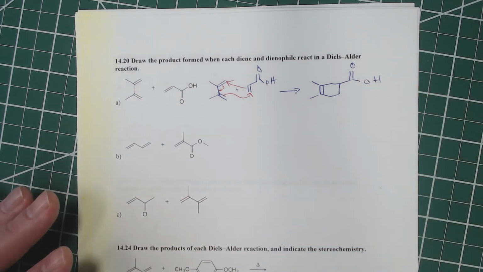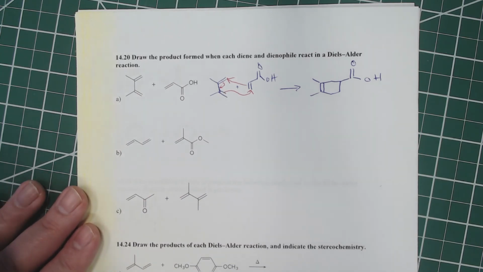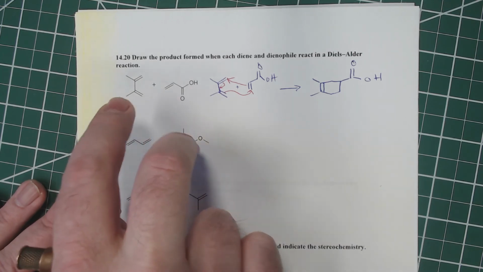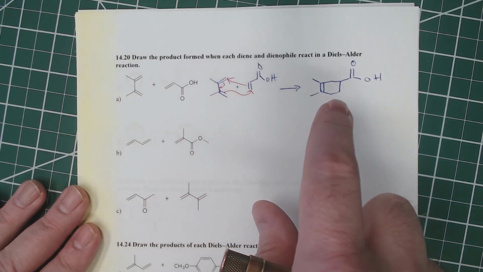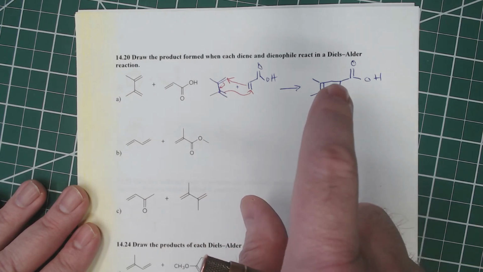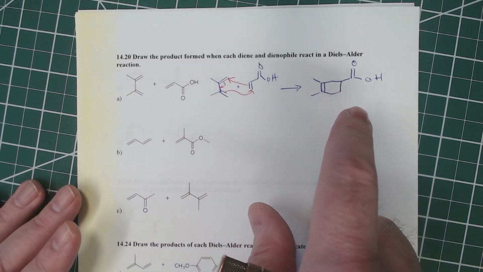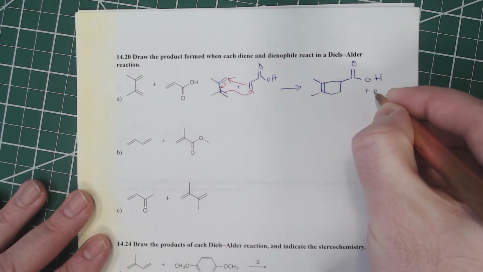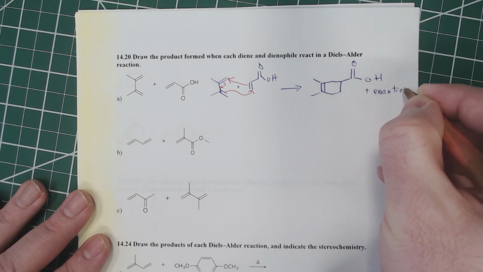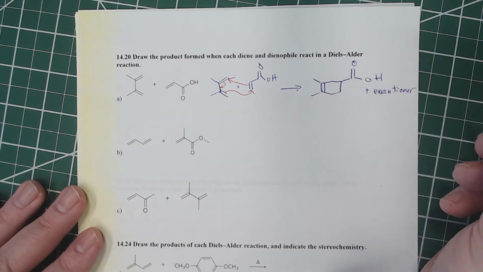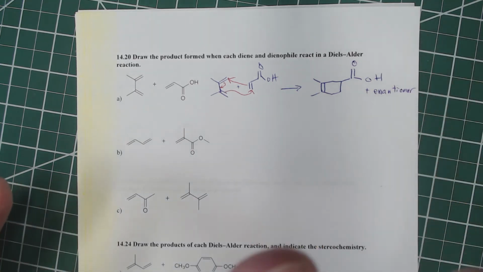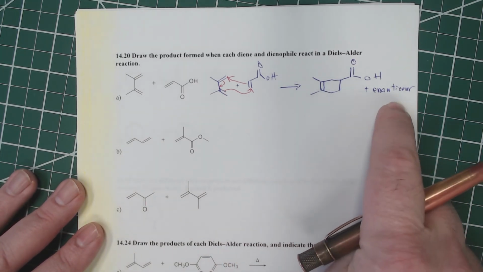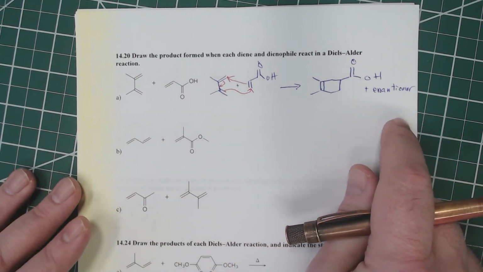And I keep saying this over and over again because I want to make sure that you understand. Anytime you have achiral starting materials, like we do here, you're either going to have an achiral product, or you'll have a racemic mixture of products. And in this case, we're going to have a racemic mixture. So I'm just going to put plus enantiomer just for completeness. All right, so that's going to be our product plus our enantiomer in case we're curious.